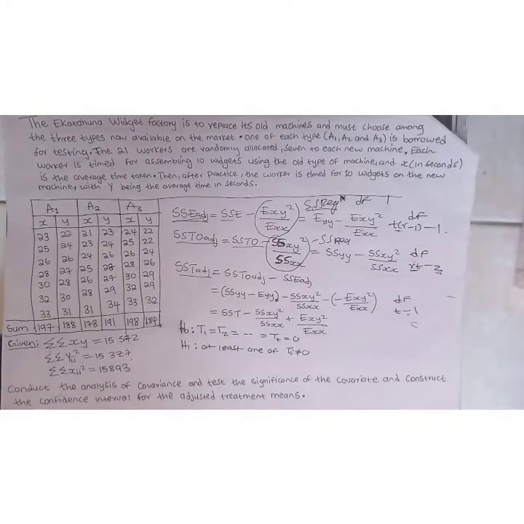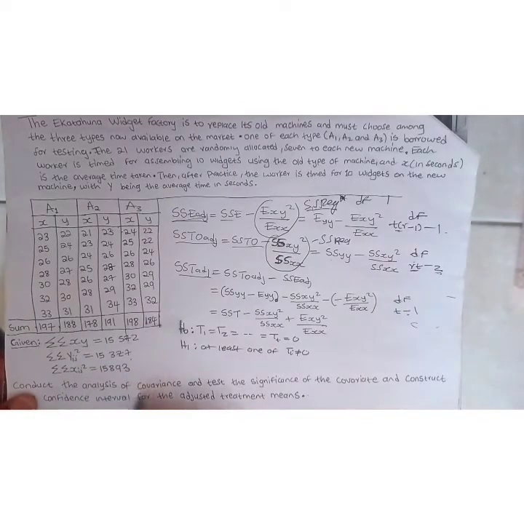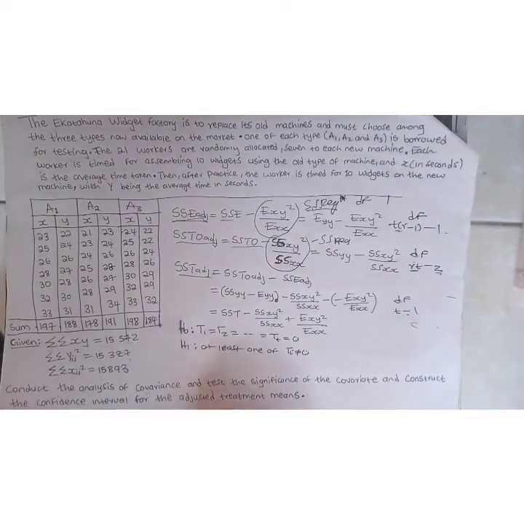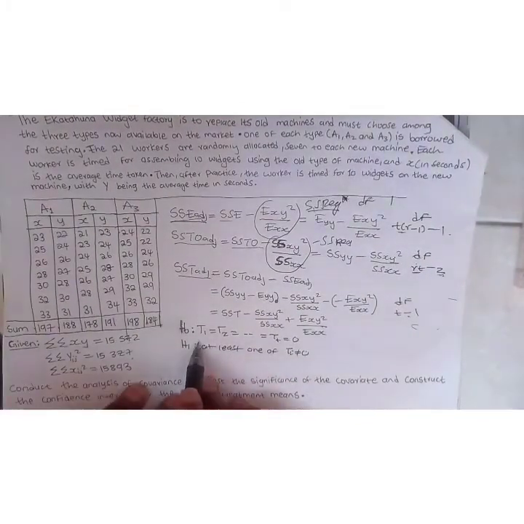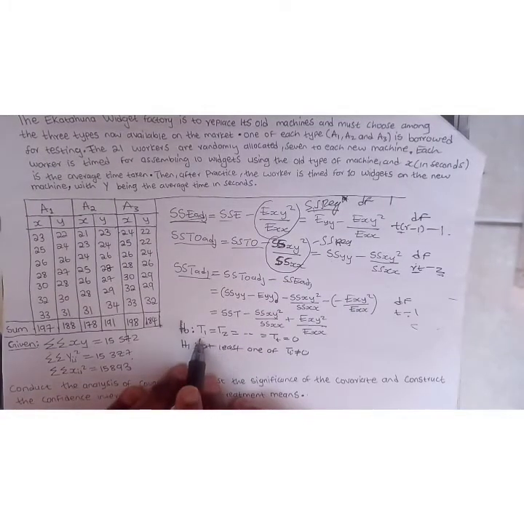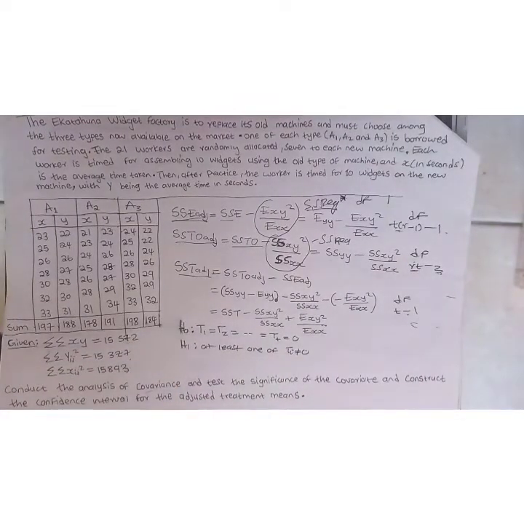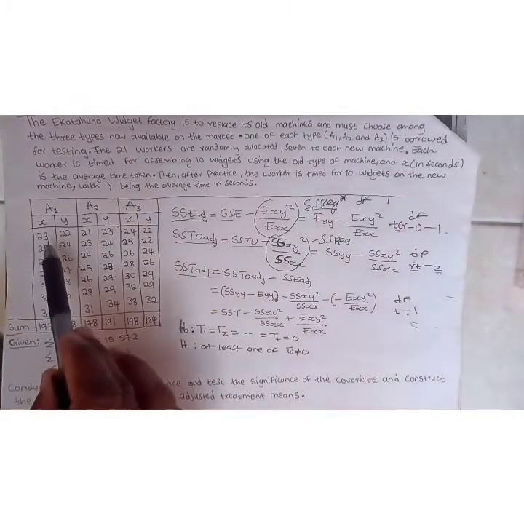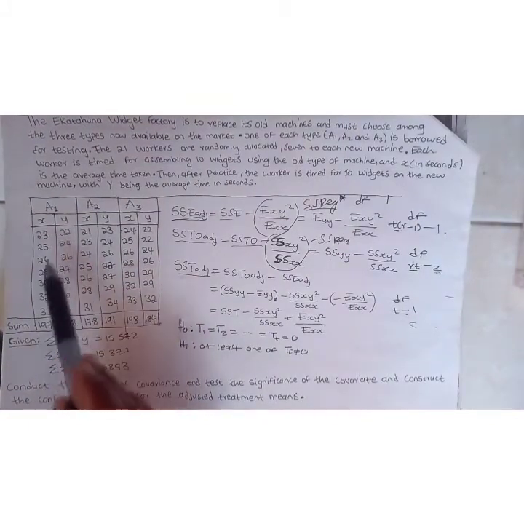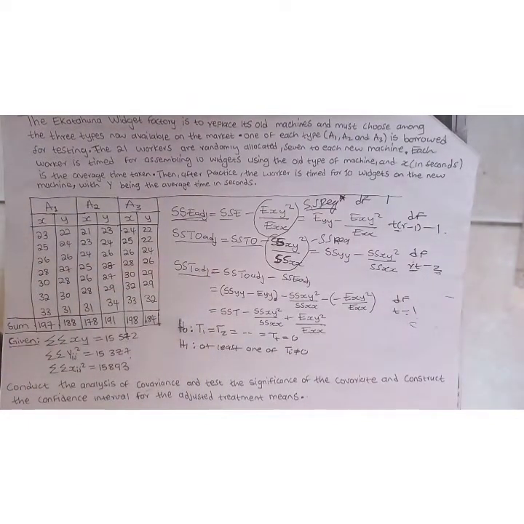For our analysis of covariance, we are going to test if the means of different treatments are equal, like we did in CRD. But right now the difference is that we are dealing with two variables, x and y, where x is the covariate and y is the response variable. So here we are going to treat it the same way we used to treat applied linear regression.